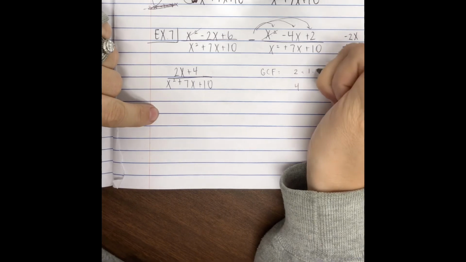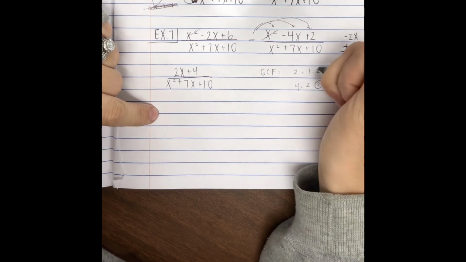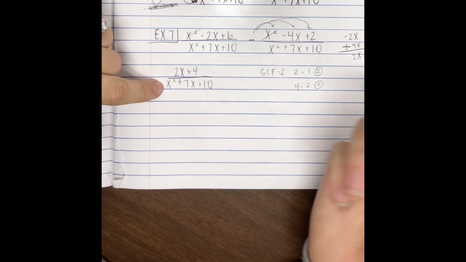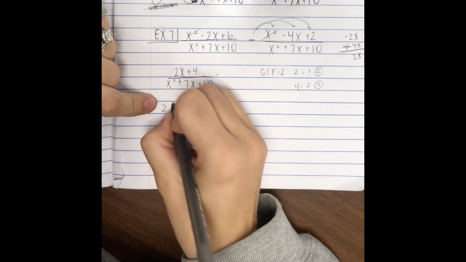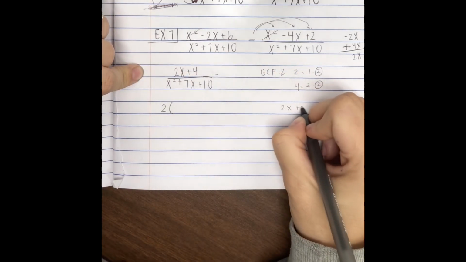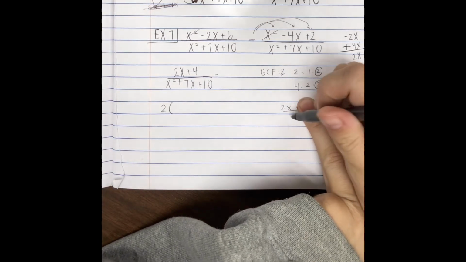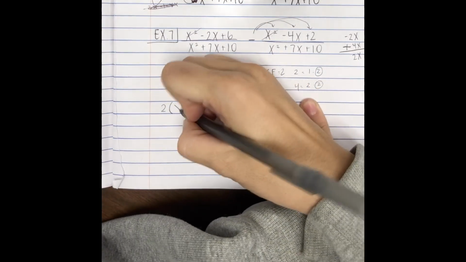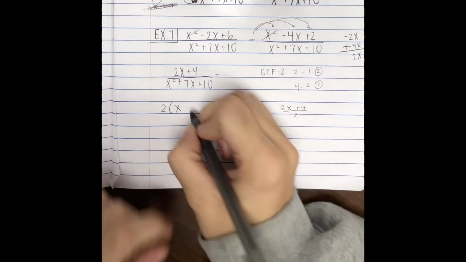But things that multiply to be 2 is 1 times 2. For 4, we have 2 times 2, which means their greatest common factor is 2. So I'm going to factor a 2 out. Okay, so 2x plus 4 divided by my GCF of 2. 2x divided by 2 would leave me just an x. And then 4 divided by 2 would leave me a 2.